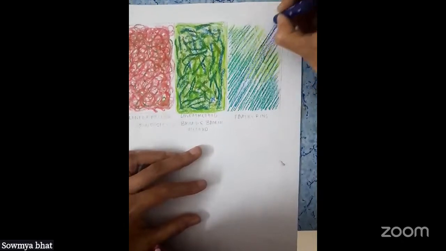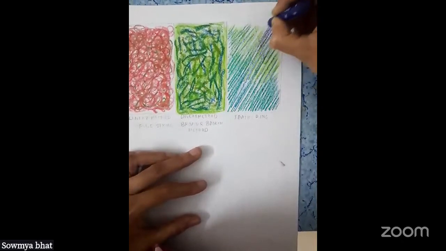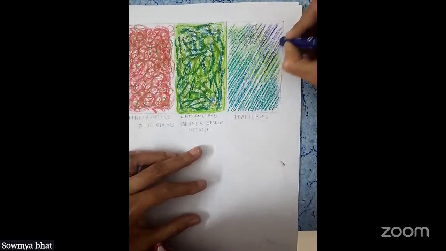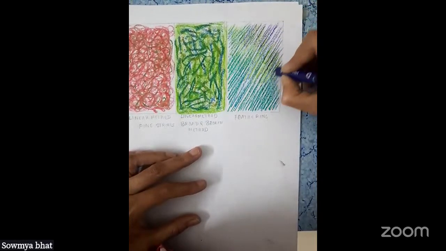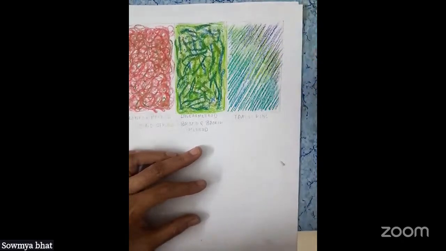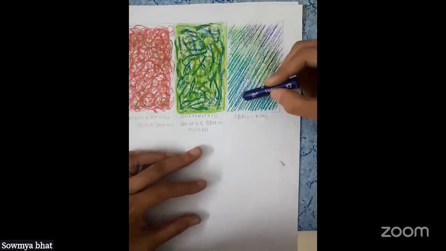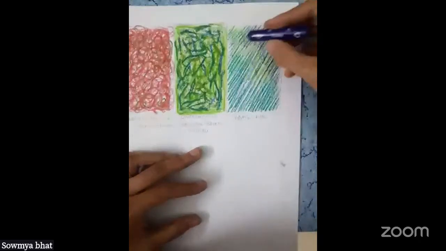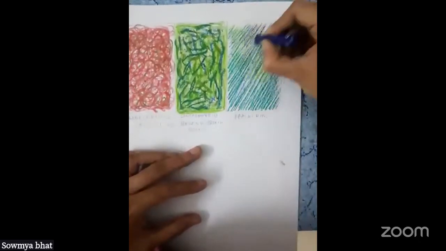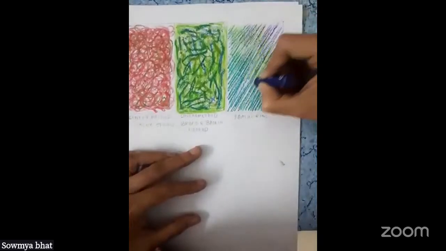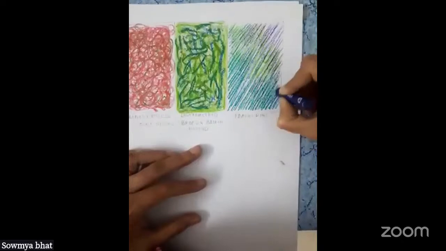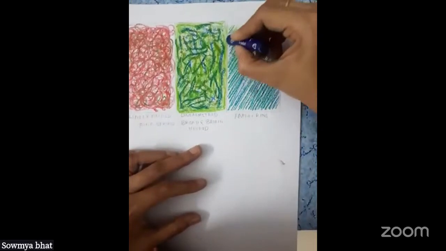End of the thing. So here I'm just showing for this rectangle box. But when you draw a feather, you can show these lines like this. And when you draw a proper feather, these lines should be very clearly shown. It should be parallel lines. That's how even the feather of a peacock is, right? The peacock feather has very parallel lines and is very colorful.